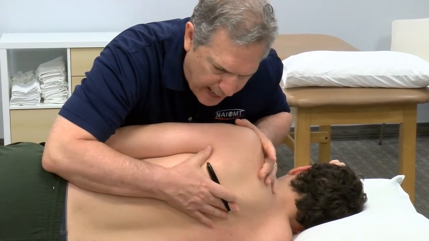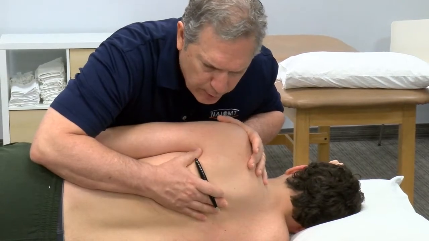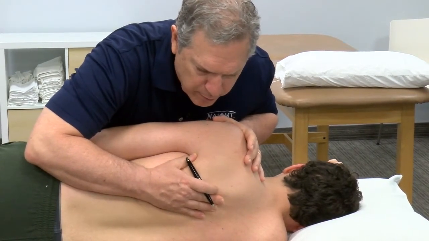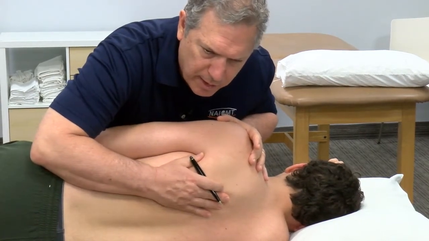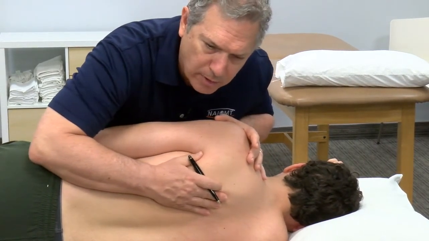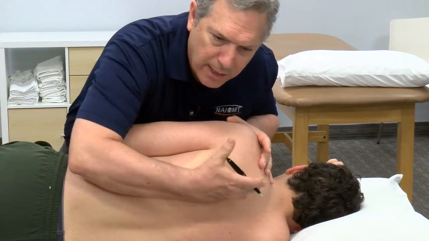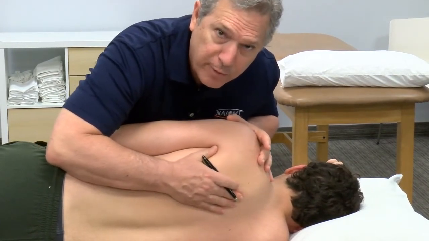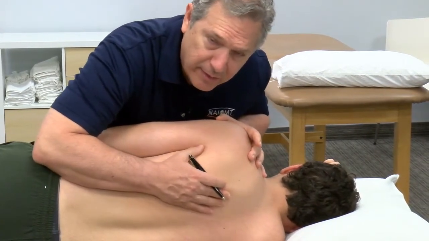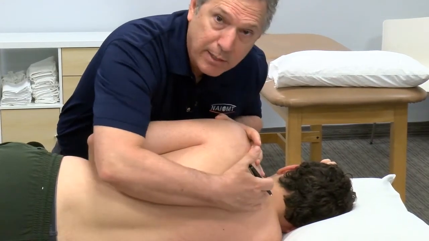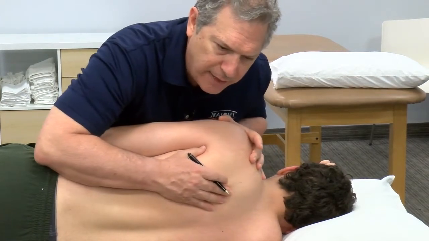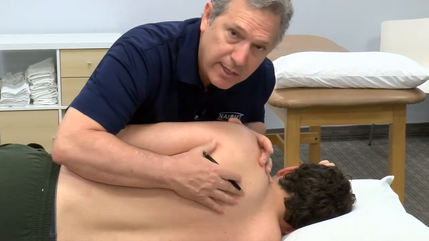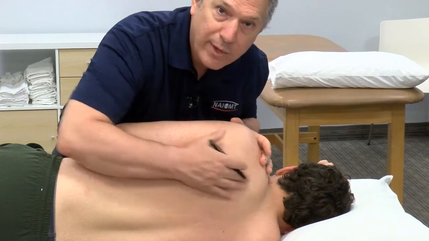If I come down and do a downward depression of the scapula, and I feel like this is being caught, it's not allowing proper glide, the scapula in a young 18-year-old should have a lot more movement here. I might consider that the levator scapula is keeping it from doing a normal mechanical movement of the scapula. I could then go in and do a stretching technique on the levator scapula and then reassess.